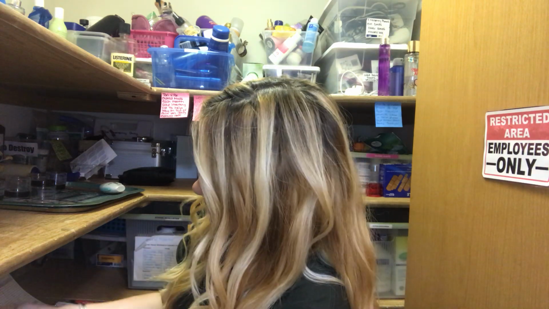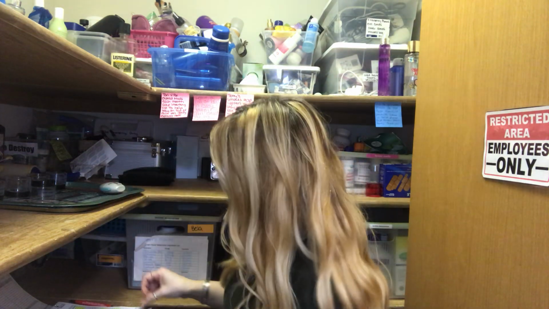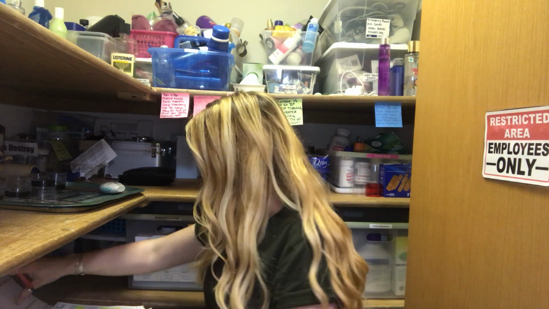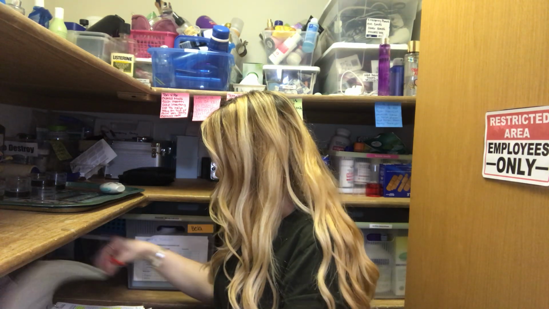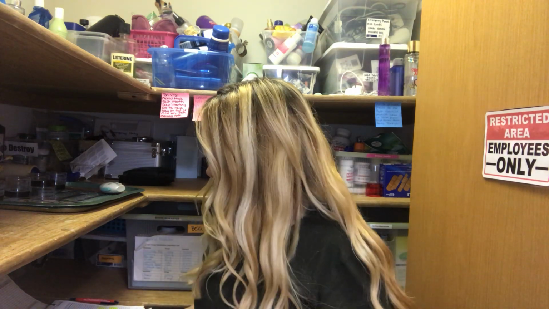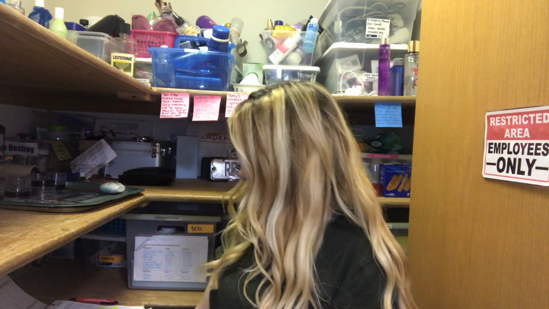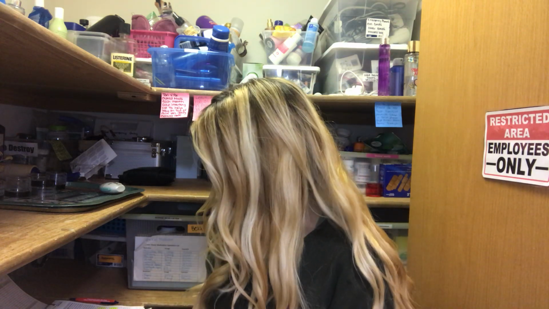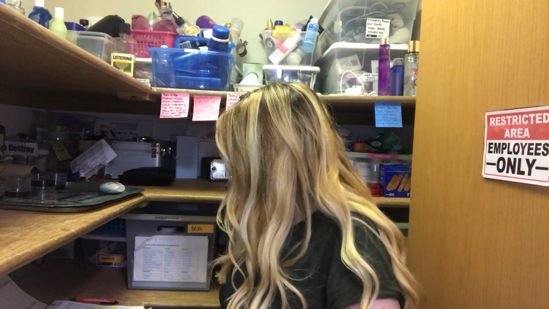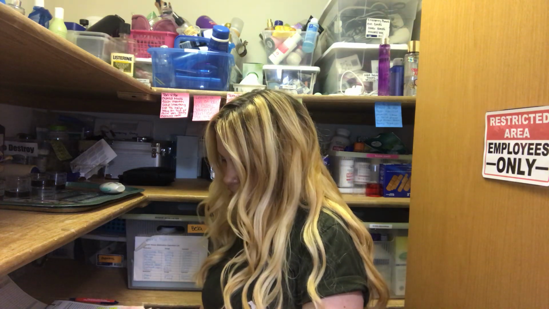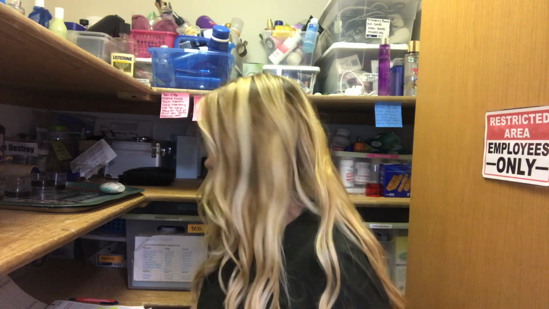All right, now the only things left are the carbidopa levodopa, which is a Parkinson's med. So we're going to put that in, and the milligrams, 10, 100, 10, 100.